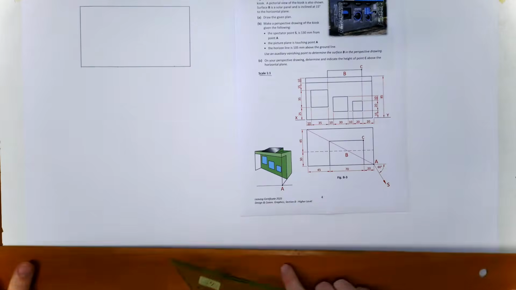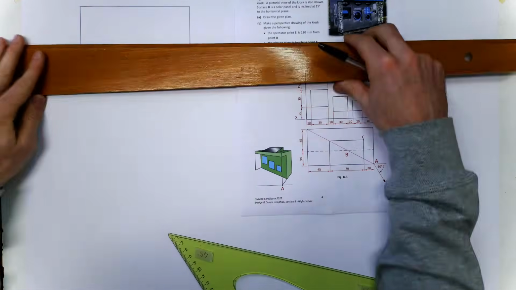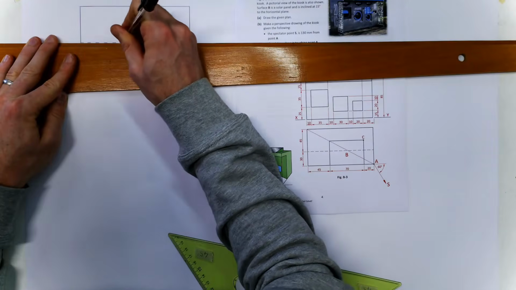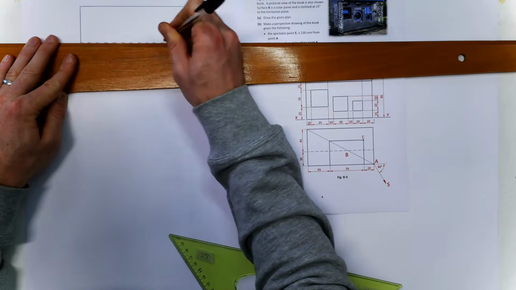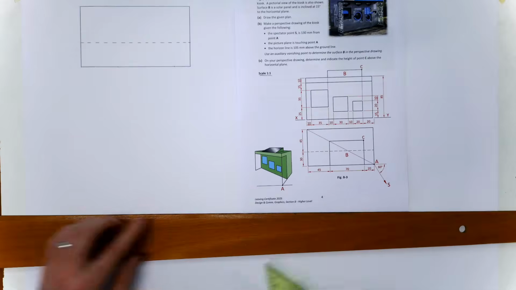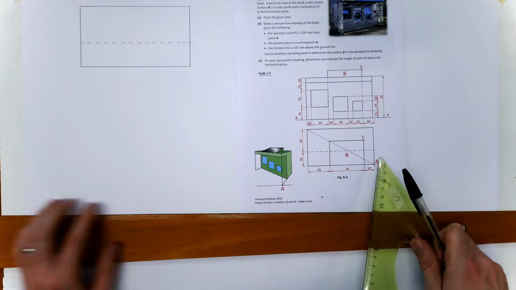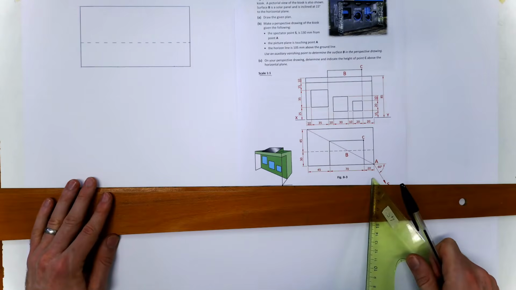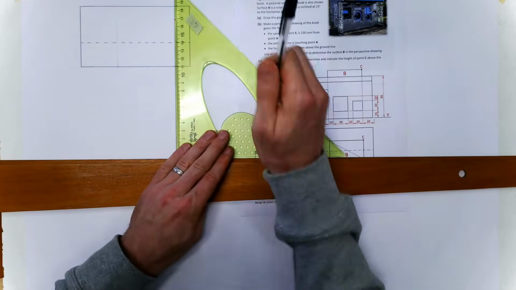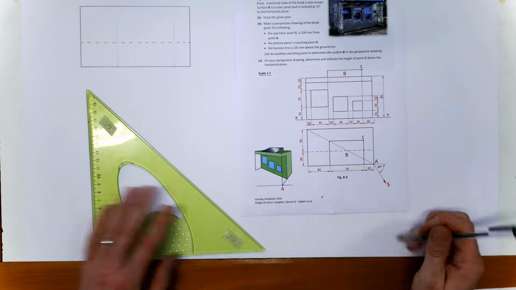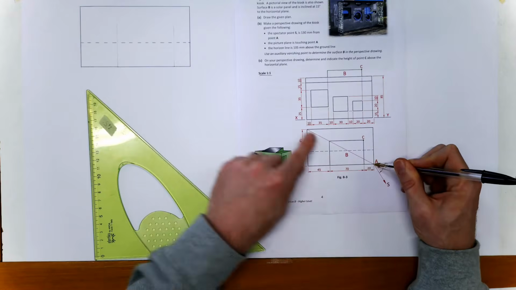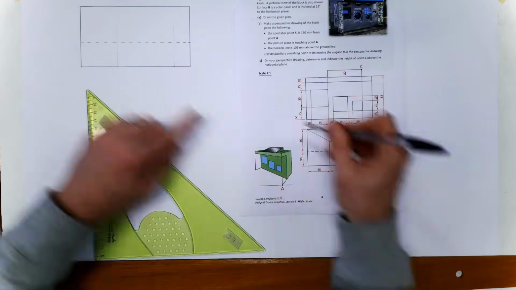Now we're going to have a hidden detail line running across at that 30 mark. And we're going to have our 70 and 45. We don't have that measurement, but we know that if we join diagonal to diagonal, we'll pick up that point there.